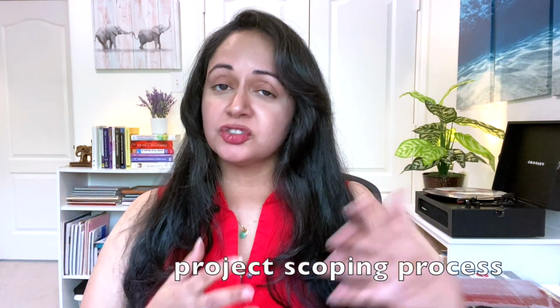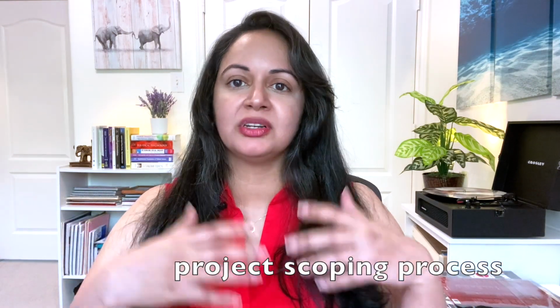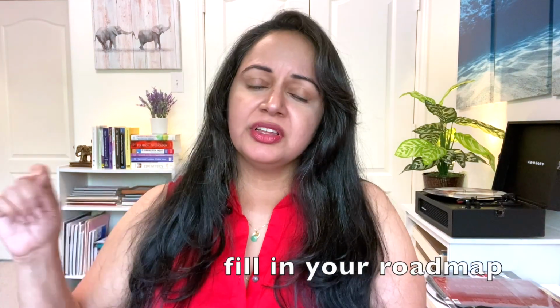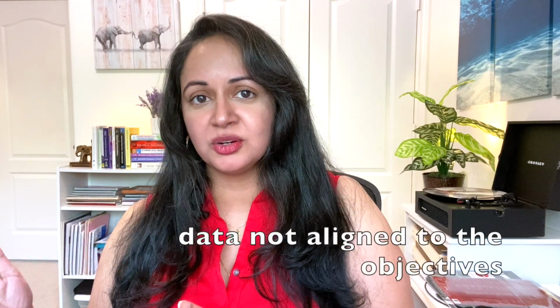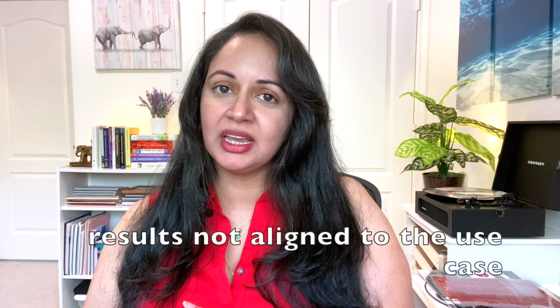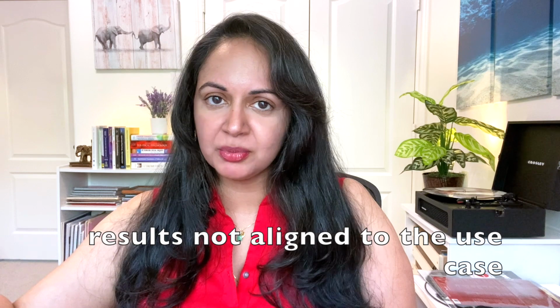You're using a scoping process, and part of the scoping process is this roadmap. As you're filling in your roadmap, you're going to start seeing holes and gaps in it, and you're going to realize this is not good. It might be data problems. It might be that the data you have doesn't actually answer that question, or the results you would get wouldn't actually answer the initial problem that you're having.